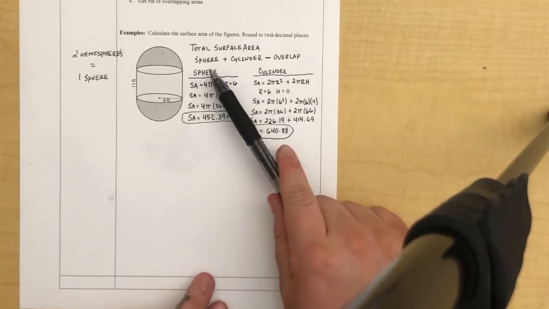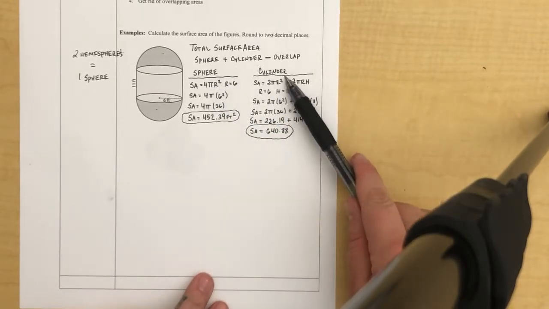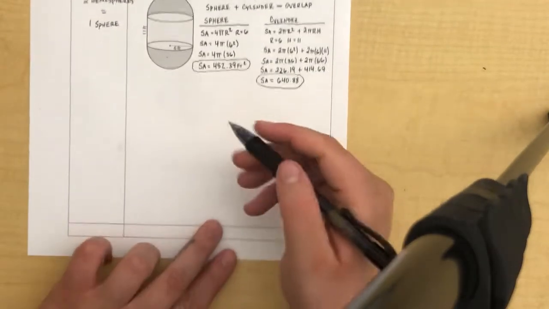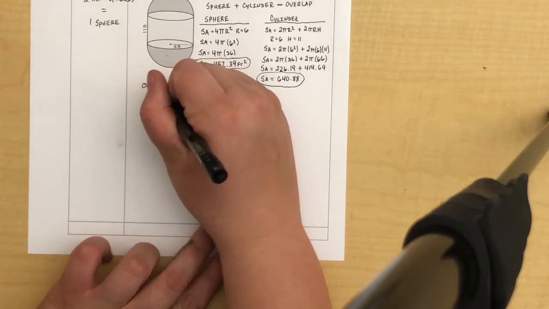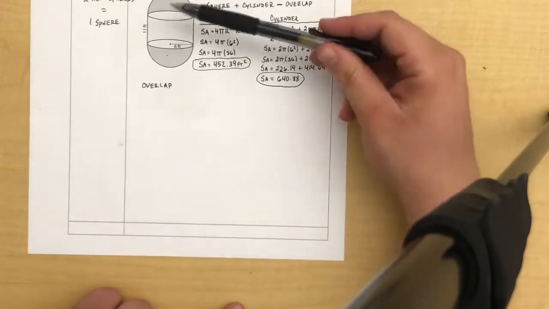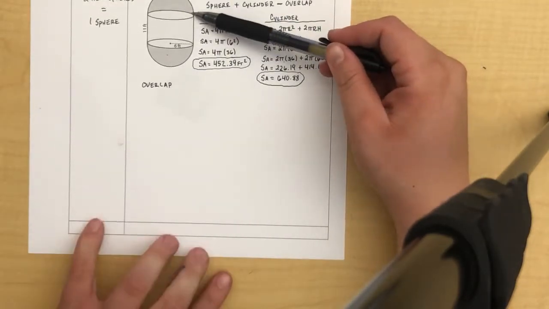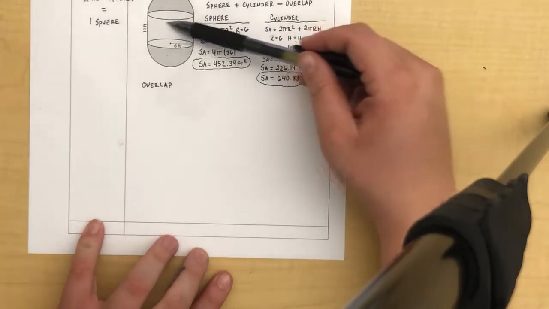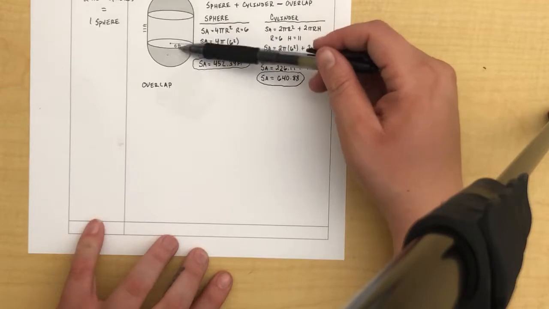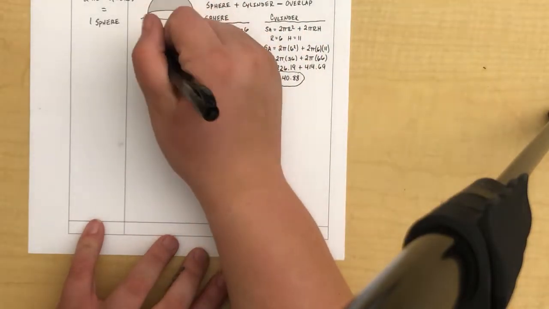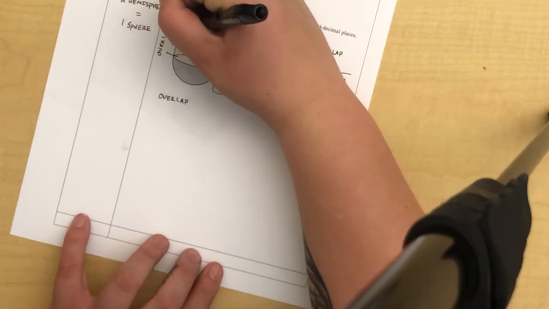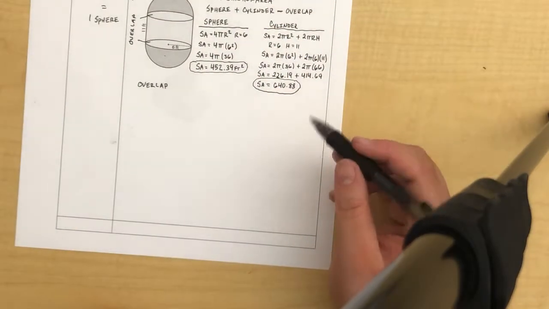So far we have the surface area of the sphere and the surface area of the cylinder. We found both of those things. The last thing we need is the overlap. Now, overlap is where these shapes meet, and that's going to be at this circle, so at the top of this cylinder, and at the bottom of the cylinder. And like I said, both of these pieces are circles, and they're also the overlap. So we have two of them.